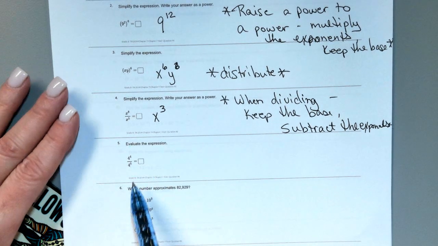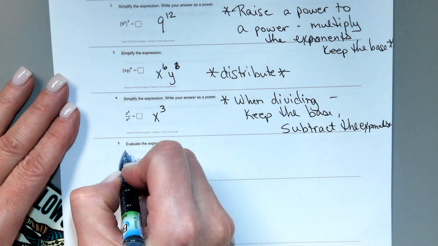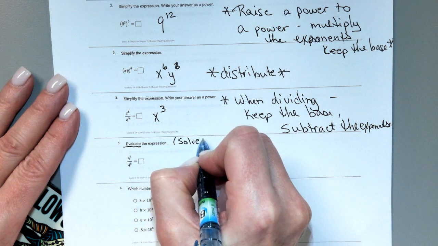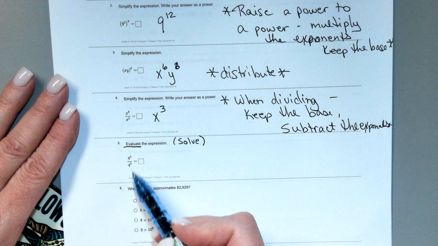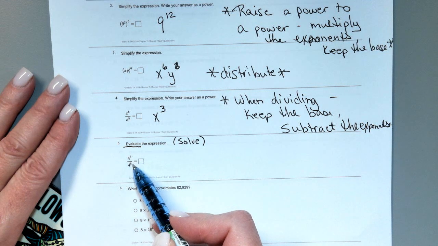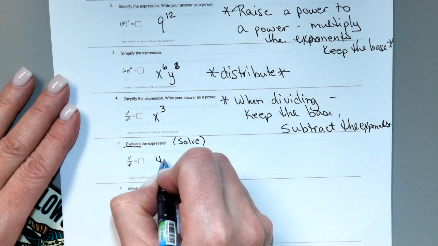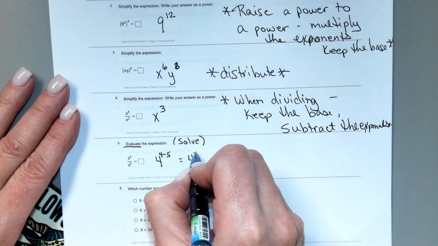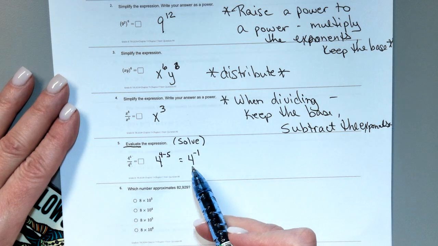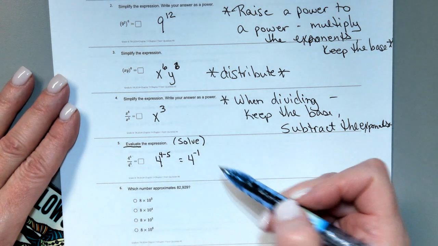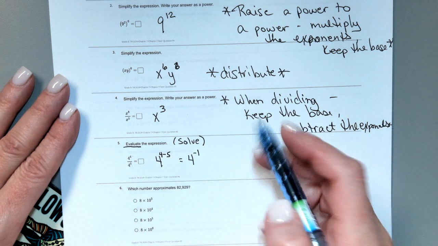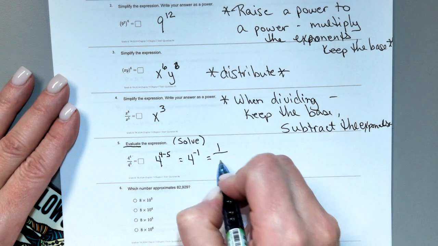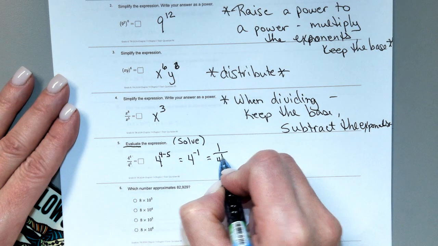All right, number 5, we have another division, but this time it says evaluate. That means solve. So when they're stacked, we subtract. So 4 minus 5 gives me -1. I still have an exponent, so I haven't evaluated it yet. We said when you have a negative exponent, you put it under 1. So we have 1 over 4 to the 1st.